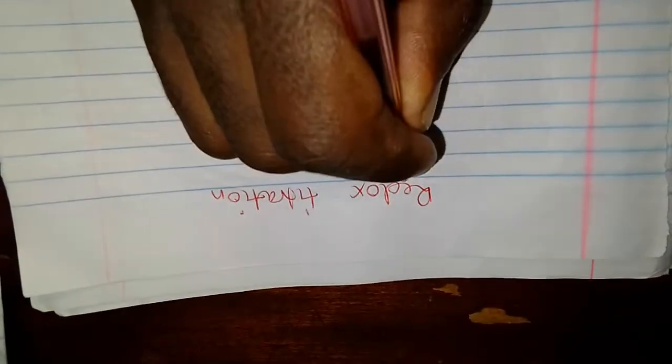I was first explaining to you the meaning of redox to mean reduction and oxidation. When redox titration gets done in as far as form 3 work is concerned, in the topic called the mole, you're supposed to understand that you need to have at least 2 reagents. You need to have 2 reagents in as far as our practical work is concerned.